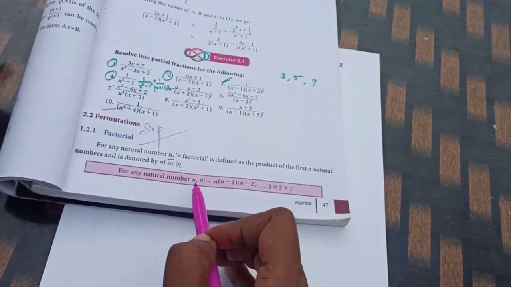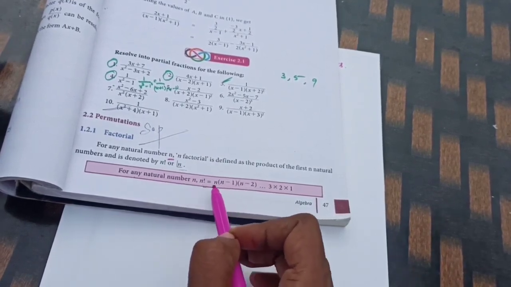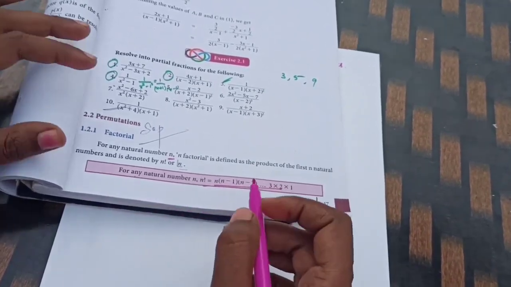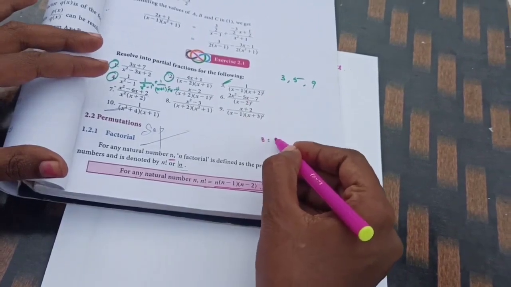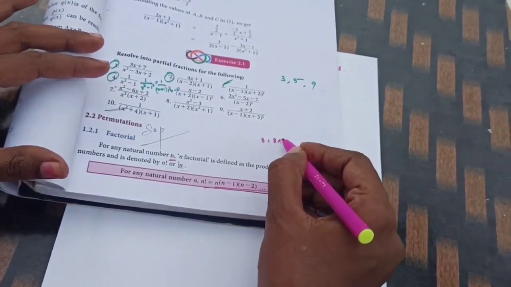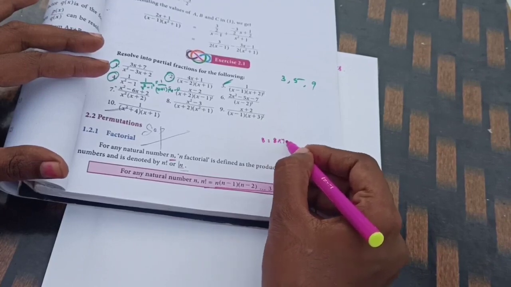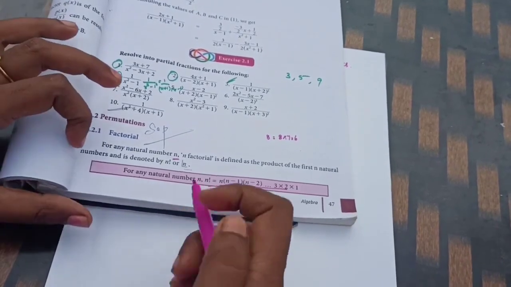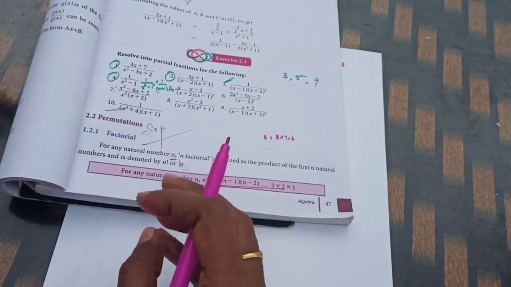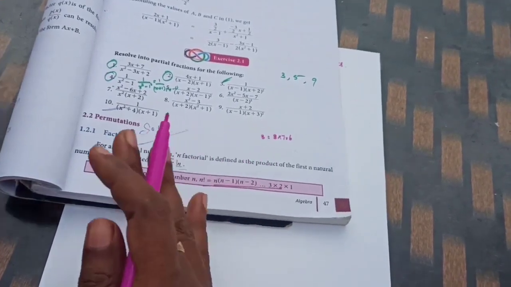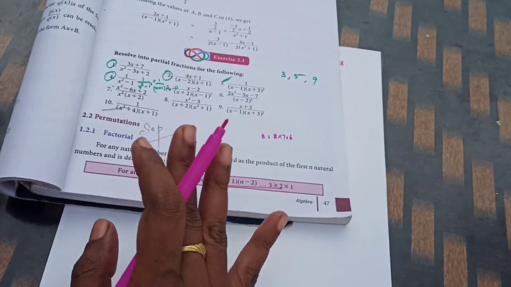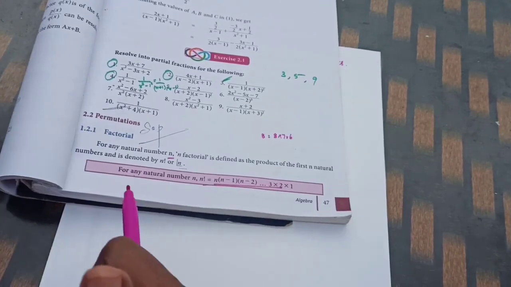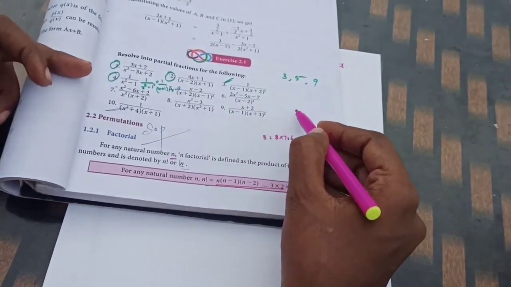So for any natural number n, how will you write n factorial? n into n minus 1 into n minus 2. If it is 8, how will you write? 8 into 8 minus 1 means 7, 8 minus 2 means 6. Did you get some idea? So for any natural number like 8, 9 or 10, you need to multiply all the previous natural numbers, that's all. If it is 8 factorial, it means 8 into 7 into 6 into 5 and so on. You can also write it in simplest form.